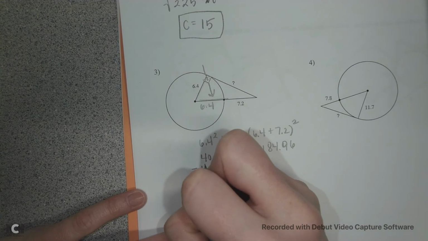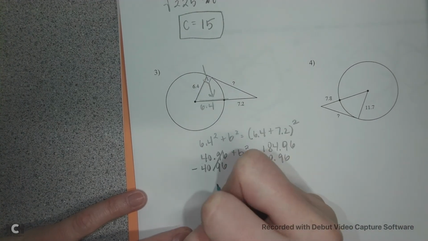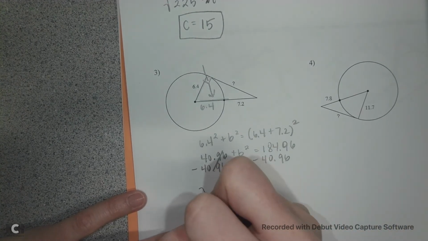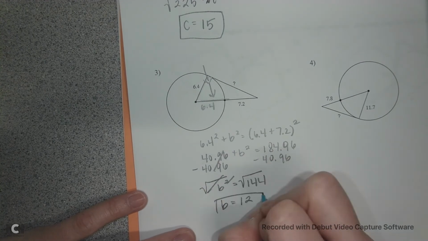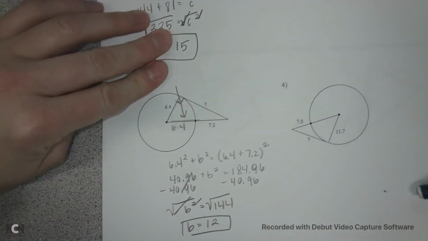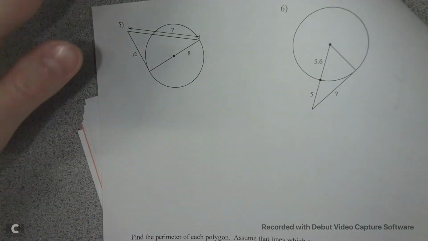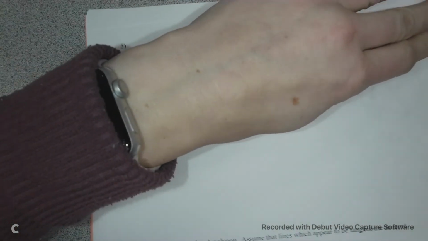Solve for b squared: minus 40.96. I get b squared is equal to 144. Get the b variable by itself by square rooting each side, and b is equal to 12. Again, we're going to throw away the negative version. One more we'll do together. Number 5. Okay, so I lied. I'm going to do number 6.